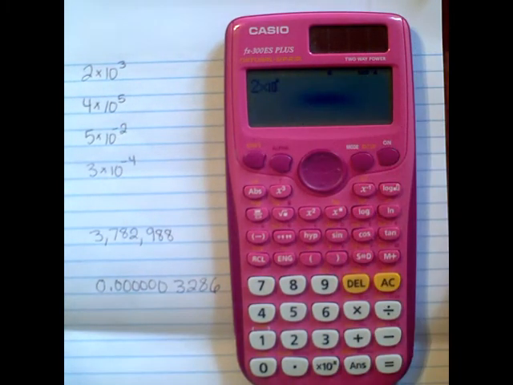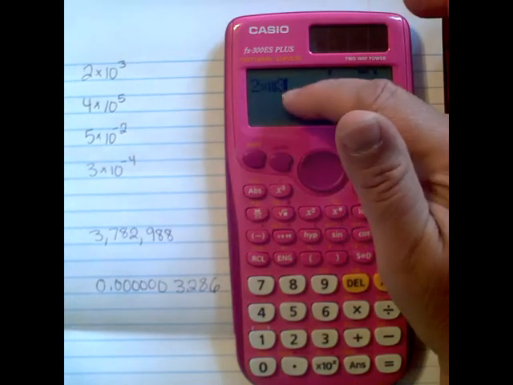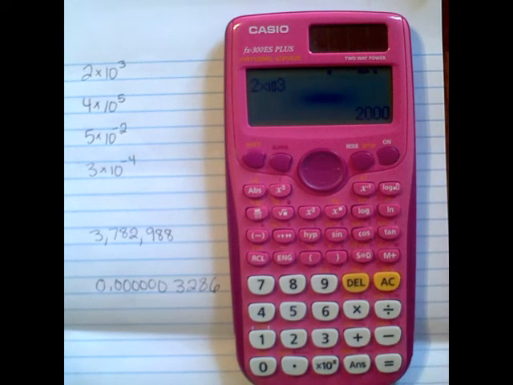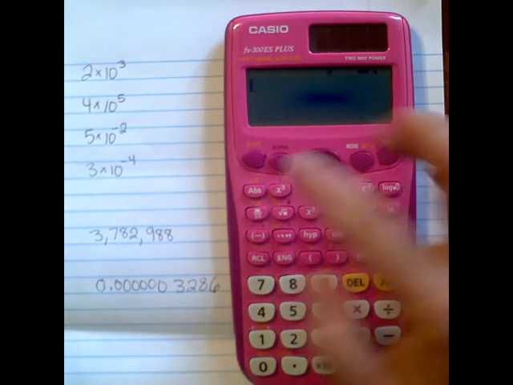Flashing here, waiting on an exponent. Looks a little bit different because it's a big number. It doesn't really look like an exponent, but this is the exponent. And I can hit equal, and I get this 2,000. Let's try the negative exponent.